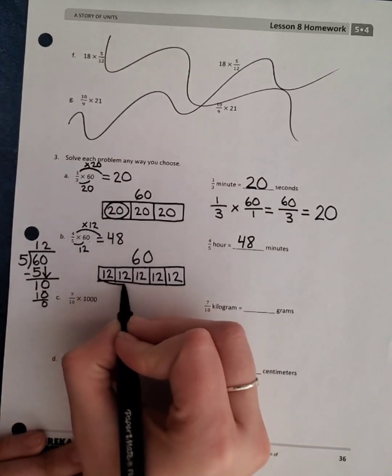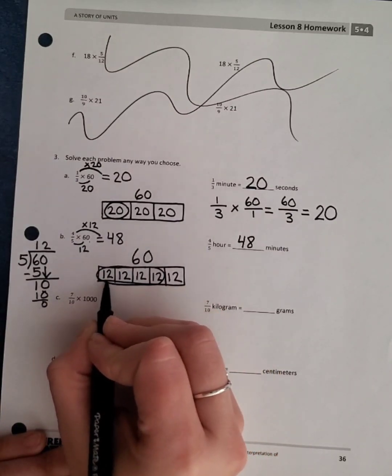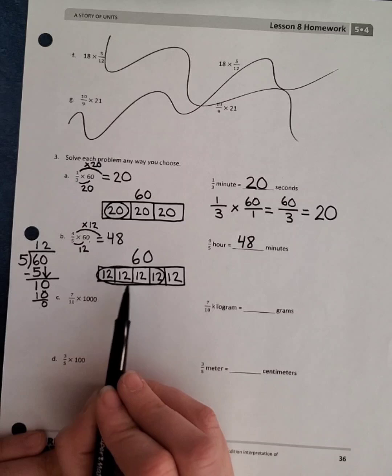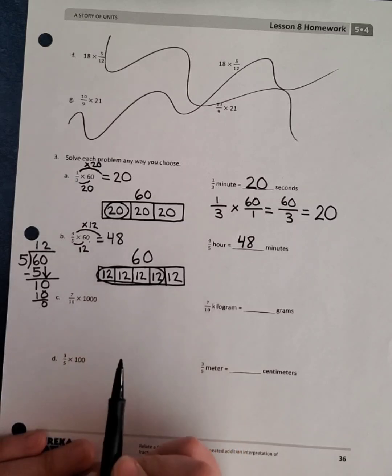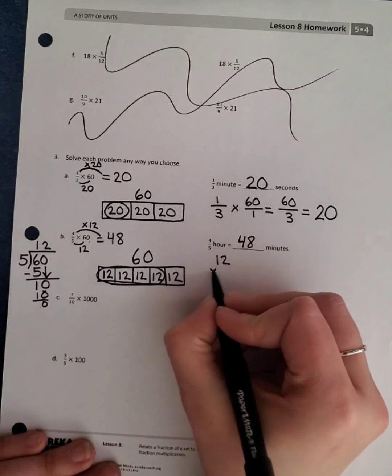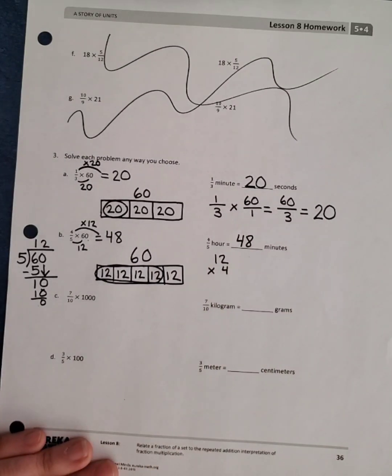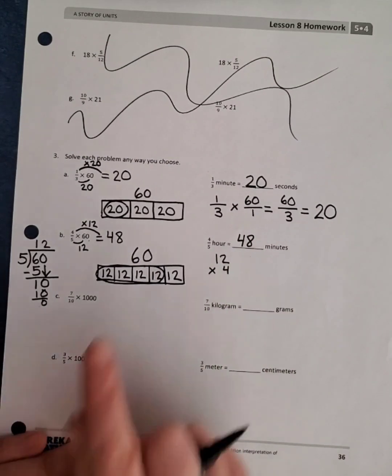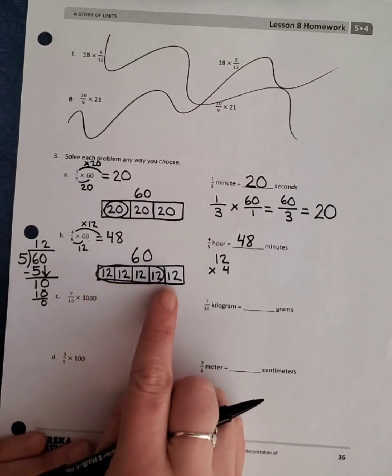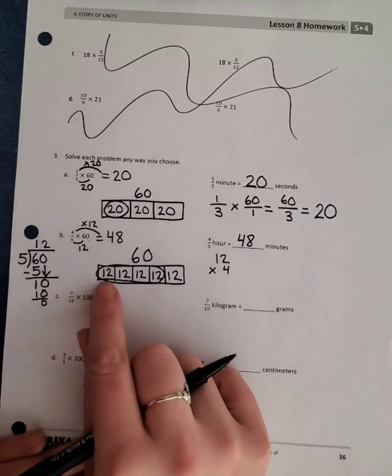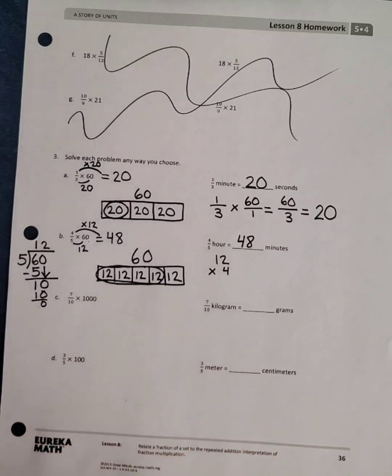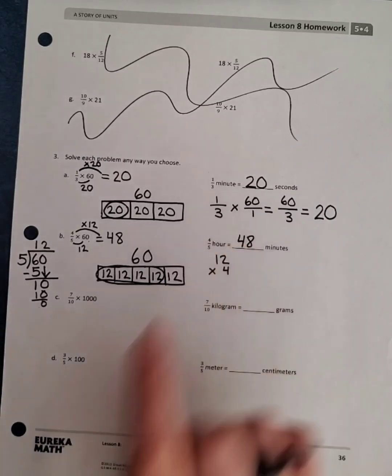It tells me to circle 4 of them. 12 plus 12 plus 12 plus 12, or in other words, 12 times 4. And you'll still get 48. Okay? Or if you would rather add them, 12 plus 12 plus 12 plus 12, that's fine. Or if you want to skip count, 12, 24, 36, 48. Either way, you will still get 48.